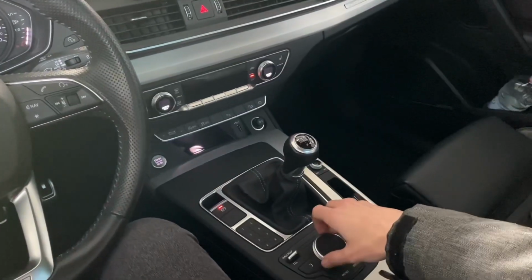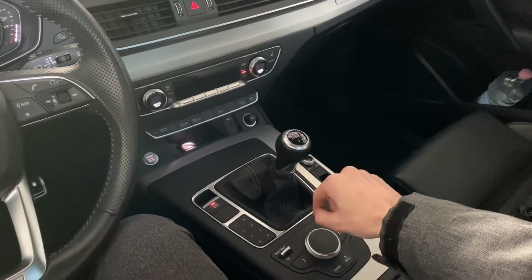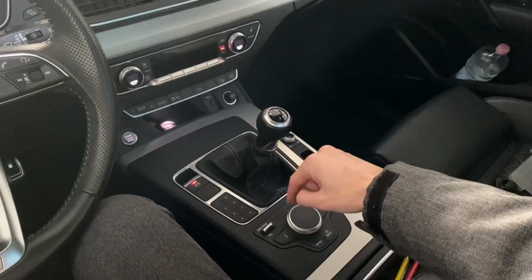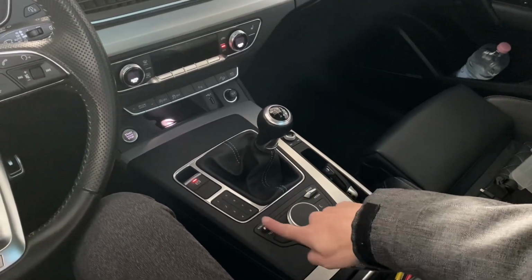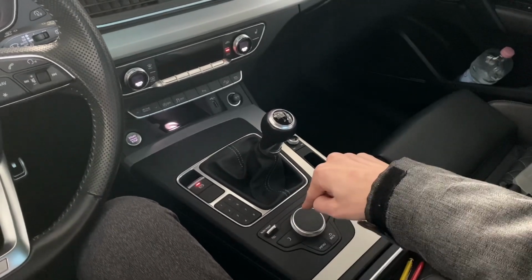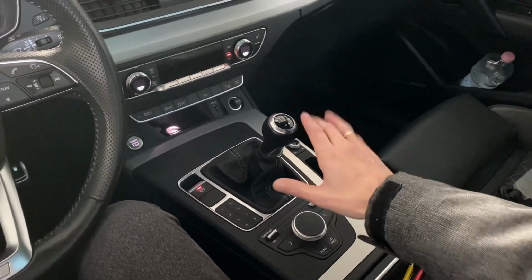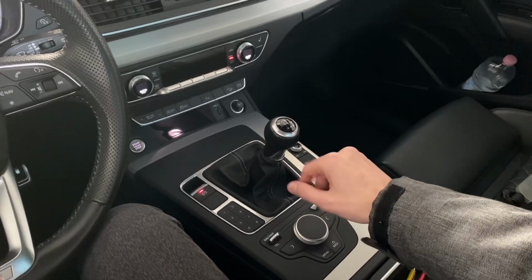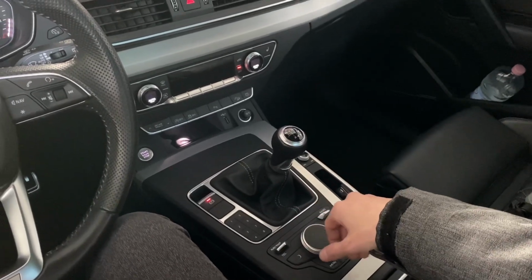After you enable the developer mode, you need to reboot the unit, and in this car you do it by pushing those two switches forward and at the same time pressing the control wheel. I've made a separate video about this, so you can check it out to better understand how the procedure works.